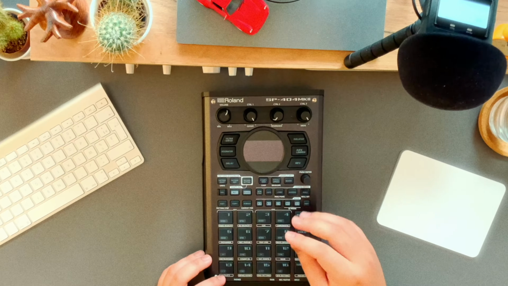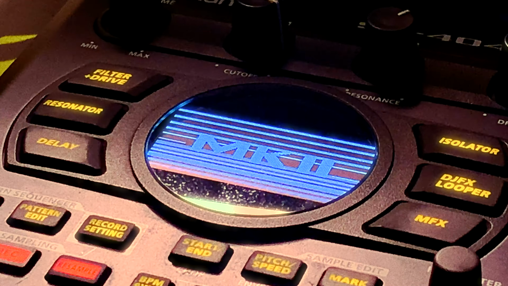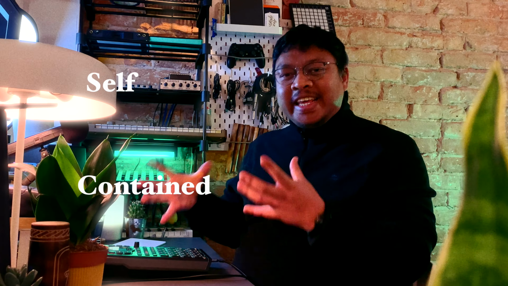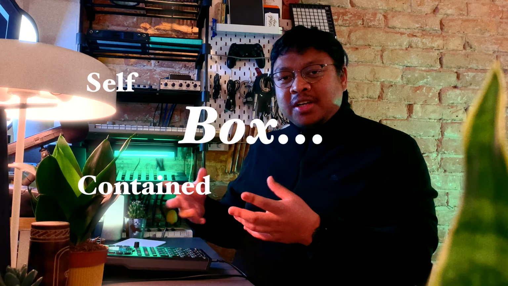My time with the SP-404 has made me realize that this is a very unique and very capable device. I don't see any devices like this. It's a very powerful, self-contained box. But I have some small improvements, I guess, that I would say will make it even better.